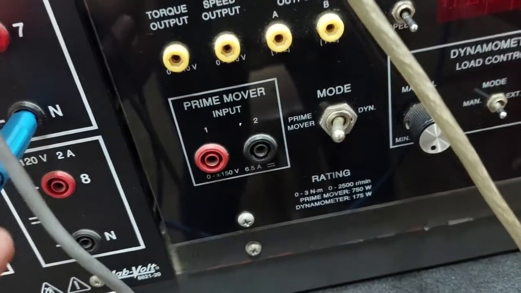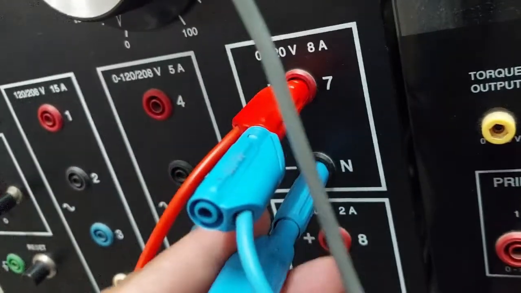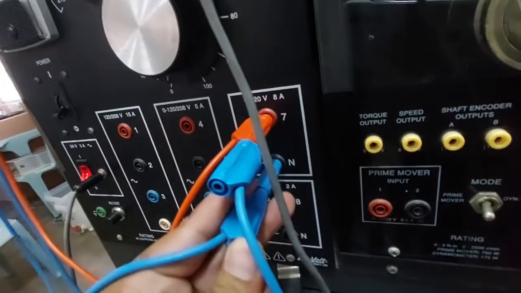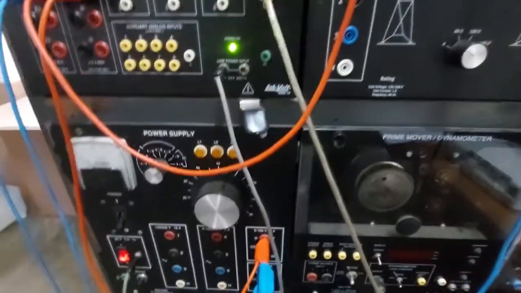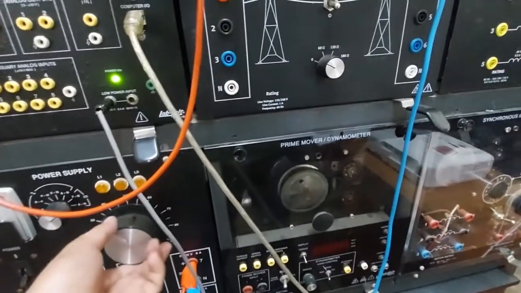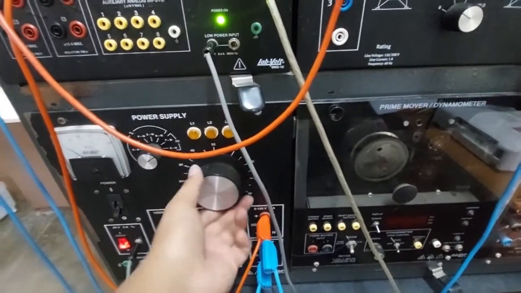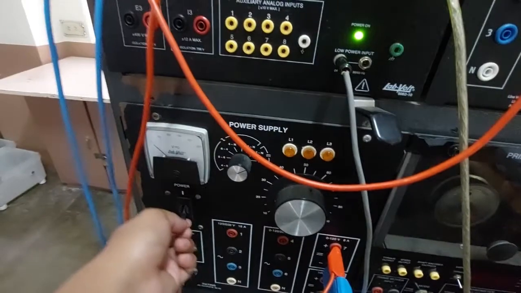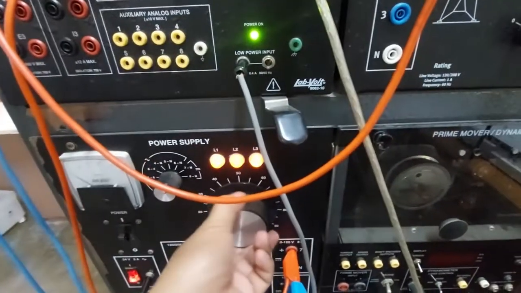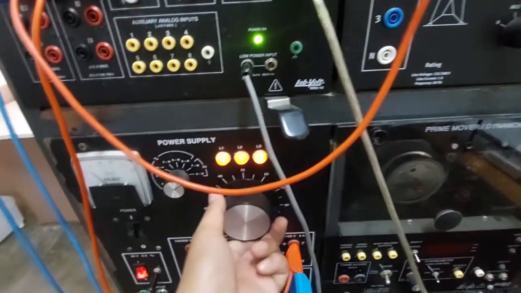Ito yan. And then turn on natin siya ulit into 100%. Okay, so i-on muna natin yung power supply. I-on muna natin siya into 100%.